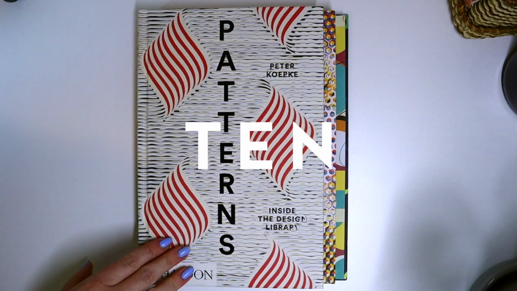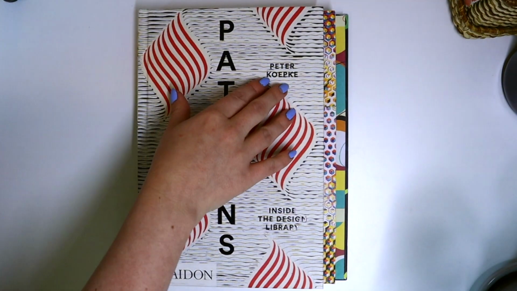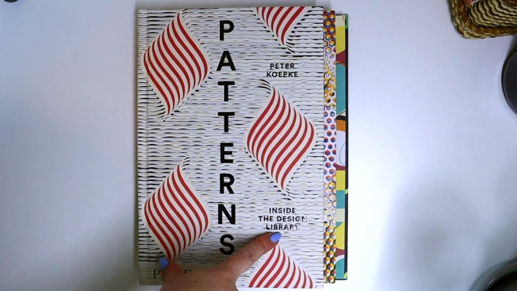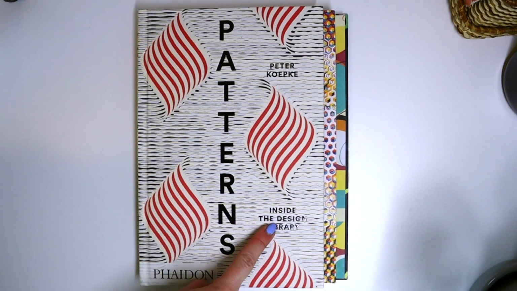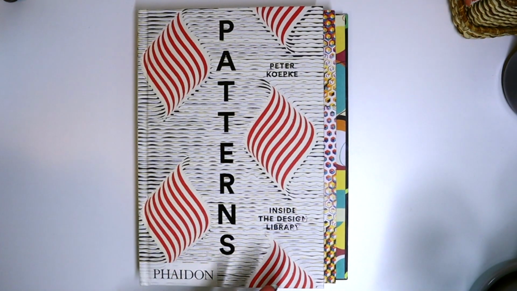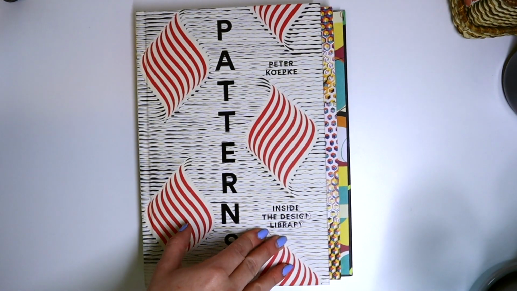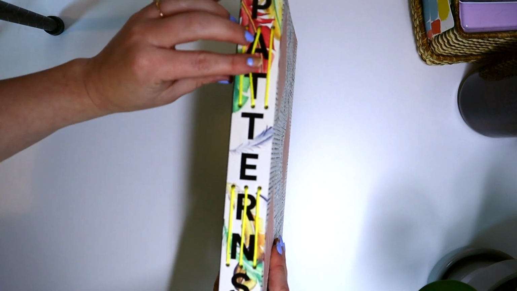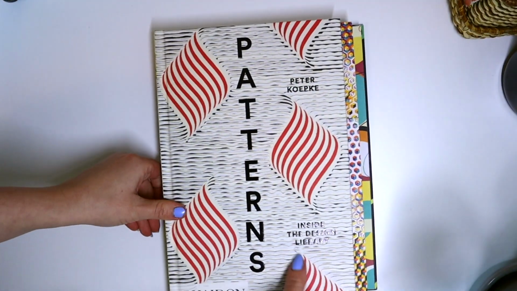Last but not least, I wanted to show you my favorite book on patterns for textile designers, and this is by Peter Koepka. This is a guy that I met at the design library, an amazing little warehouse full of a library of different textiles, and different companies and retailers will rent out patterns from the design library, or potentially they have some that are also just for sale. This book was put together in such an incredible way. I love all the thought that went into it. This stitching is a really great detail.